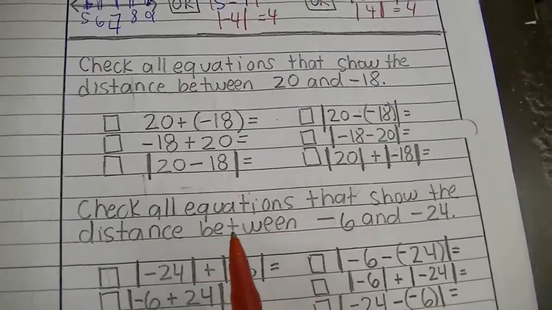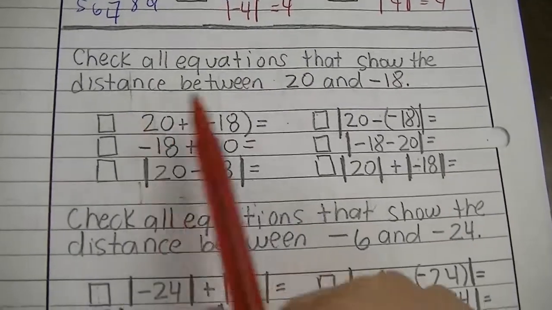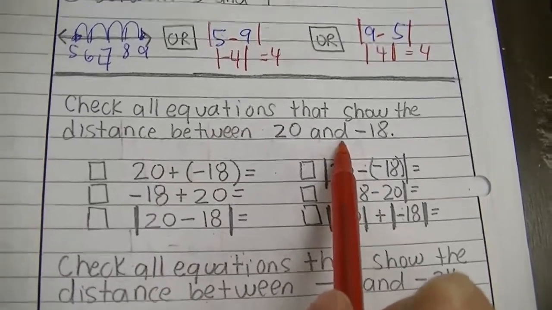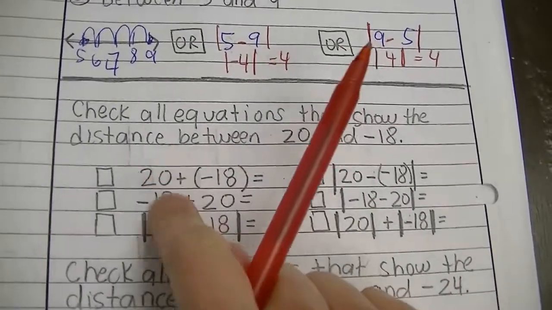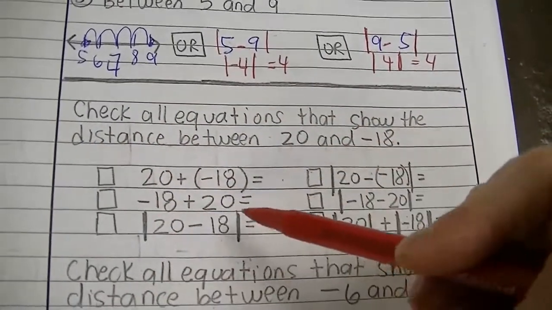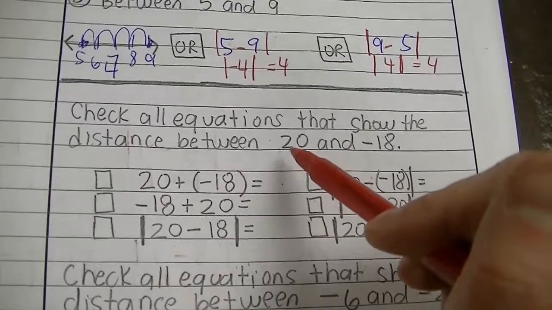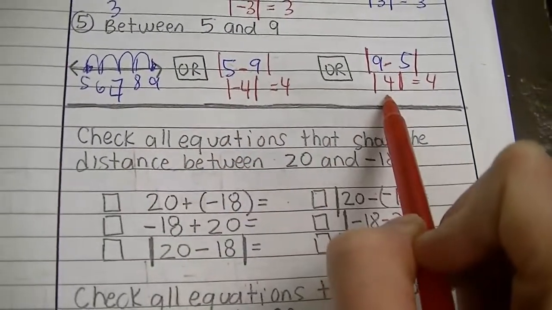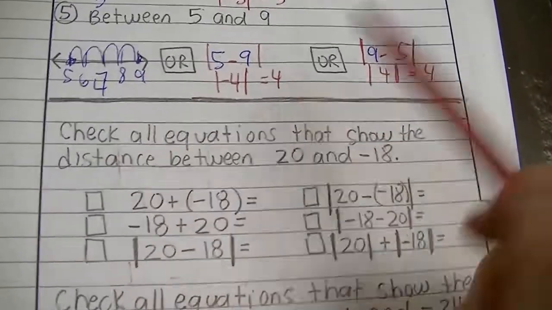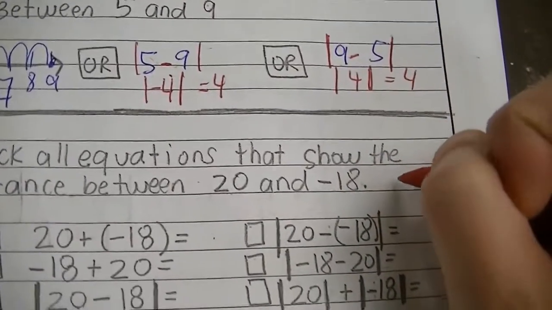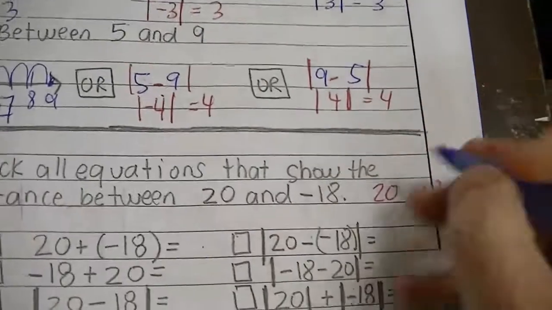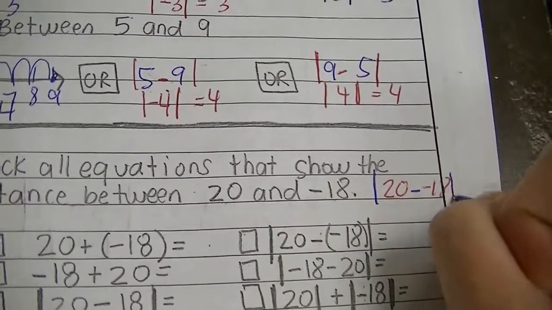Okay, this is something similar to what you'll probably be seeing on an assessment, this format. Check all equations that show the distance between 20 and -18. So what I would do before looking at all the possible answers right here is I would just do it on your own and then check which boxes give you that answer, okay? So you could do this method, or this method. Since these numbers seem to be spread apart, I don't really want to draw a number line. So I'm going to use this method or that method, where I would go write down both numbers, 20 and -18, then subtract them, and then find the absolute value of it.